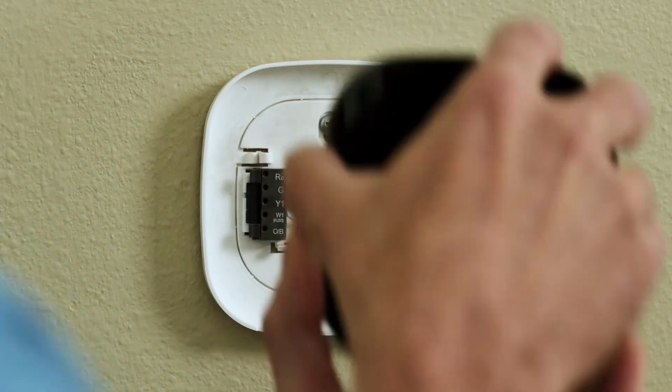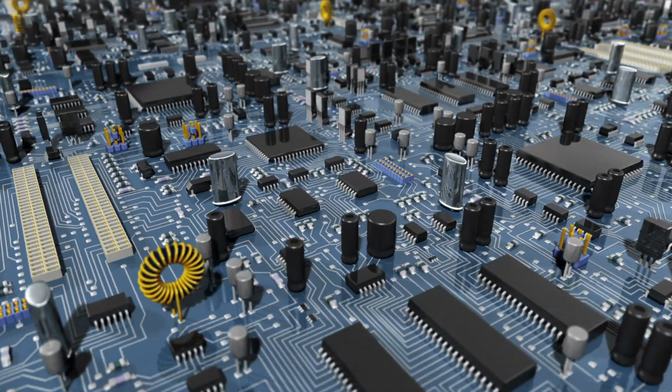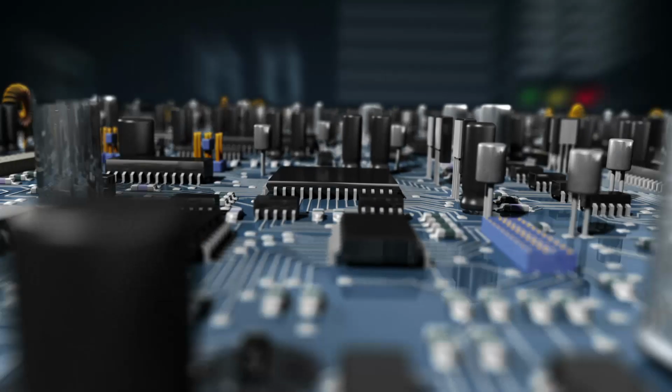We're going to talk to Bryan, who's an application engineer friend of mine, about what it takes to get to a device like this. So let's go talk to Bryan.